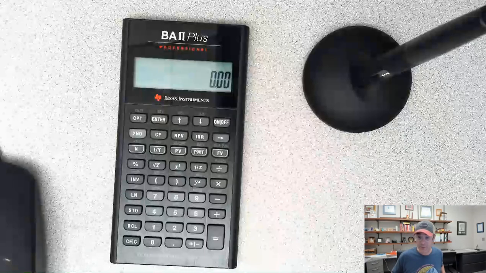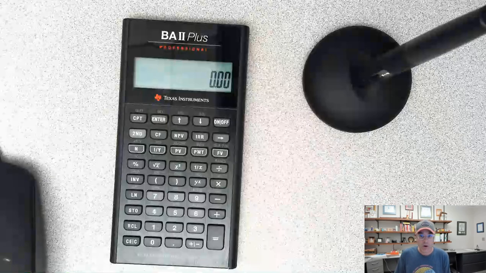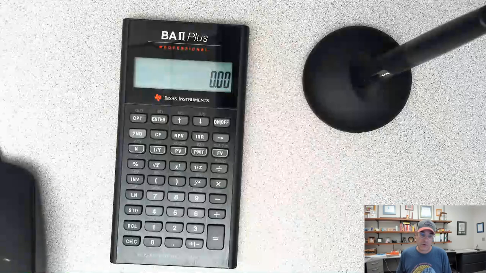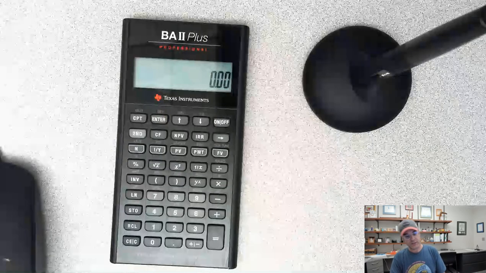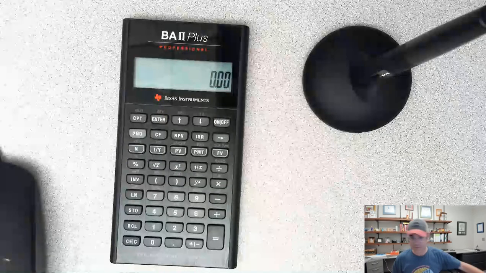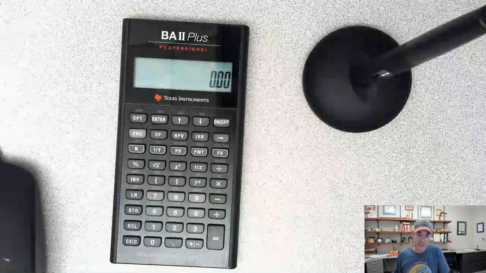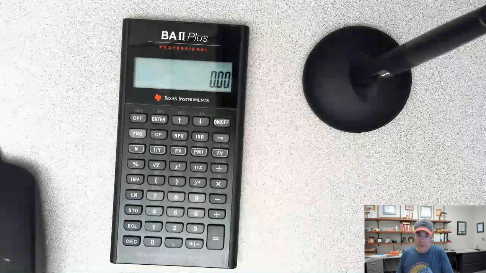Hello, possibly welcome back. If you've watched the video on general financial calculator instruction, that also had specific content related to what calculator was it? HP 10B2 Plus financial calculator by Hewlett Packard. That's a mouthful. Now we switch gears to a TI calculator, in particular the BA2 Plus.